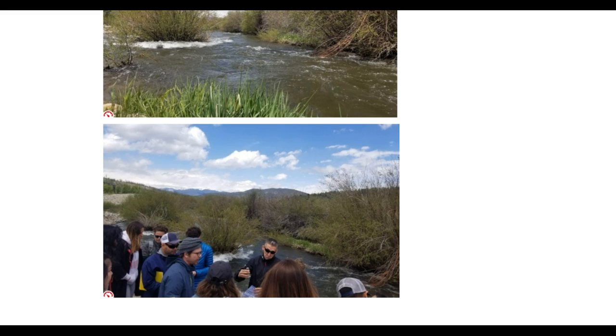Here's our class yesterday along the river, and you can see also seasonal development. Here in the high country at 9,600 feet, the leaves are just starting to emerge.